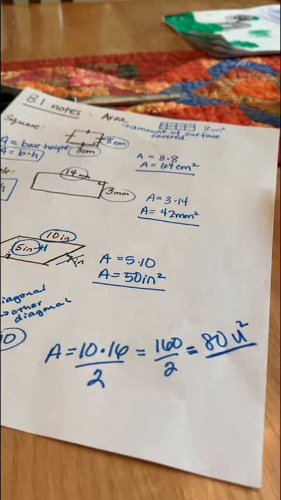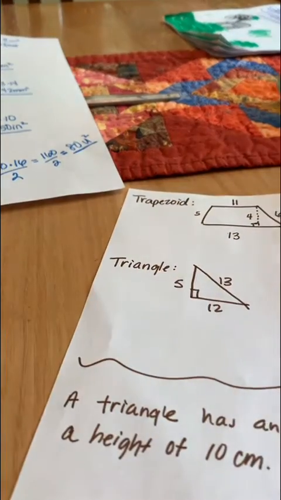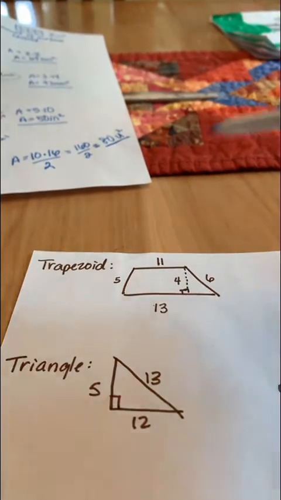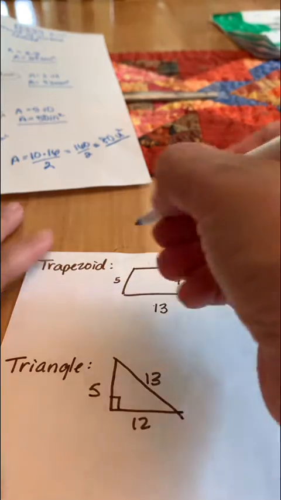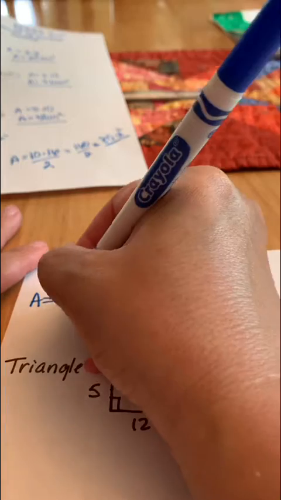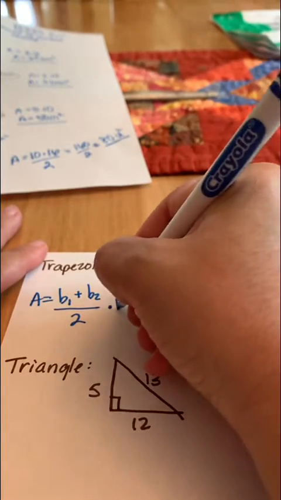Now comes the trapezoid. So we've done square, rectangle, parallelogram. Rhombus changed the formula. Trapezoid also has a different formula than the other shapes do. Because it's kind of awkward, there's going to be some slant here. Could be another slant on the other side. All right, so the area formula is base 1 plus base 2 divided by 2 times the height.